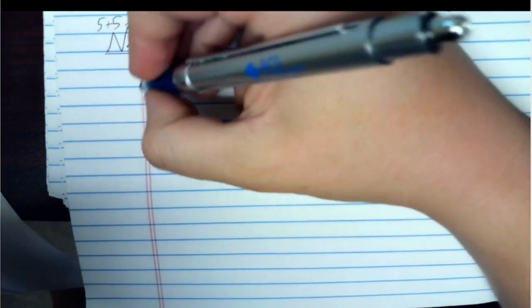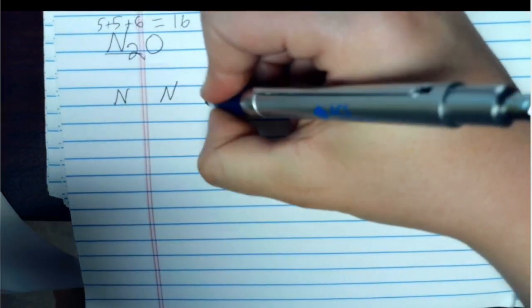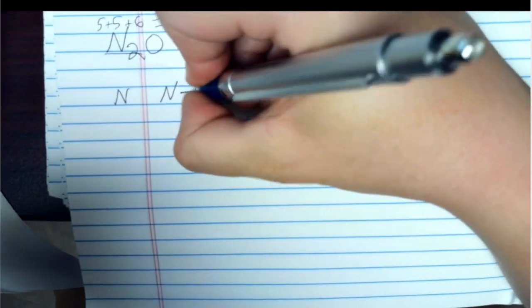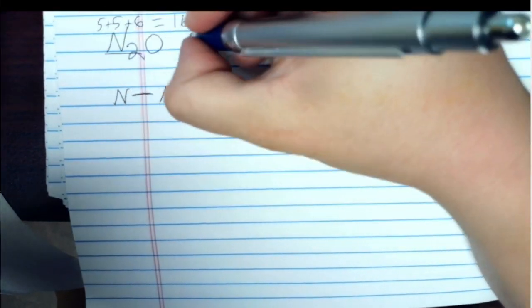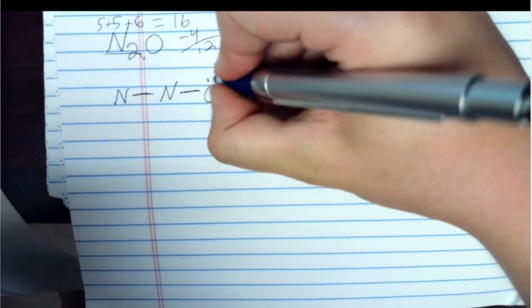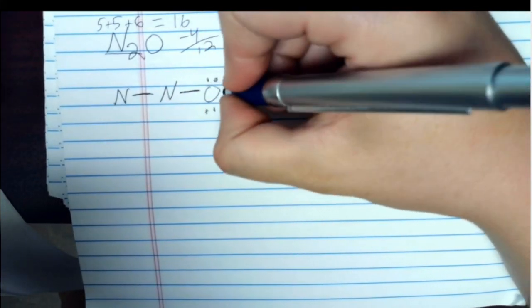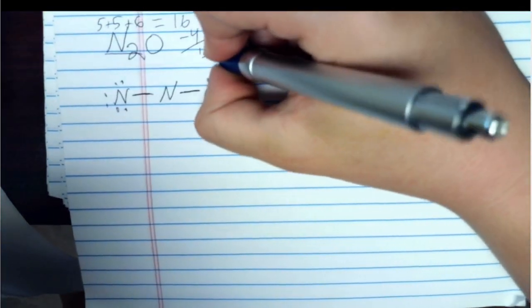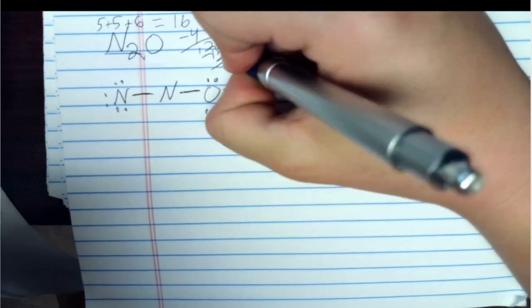I'll draw the NNO. We make single bonds, that's 4, 12. 1, 2, 3, 4, 6. 1, 2, 3, 4, 5, 6. Used all of them up.